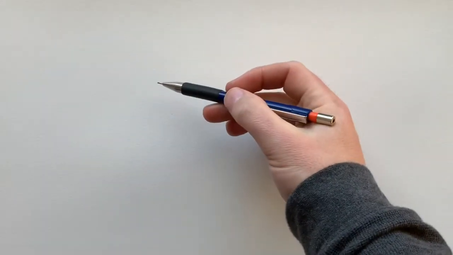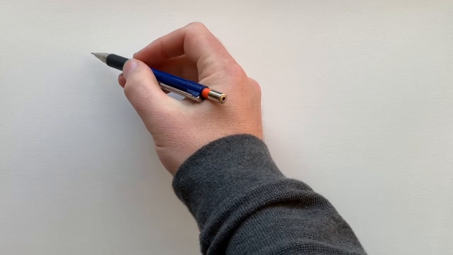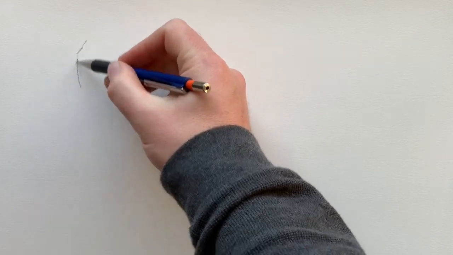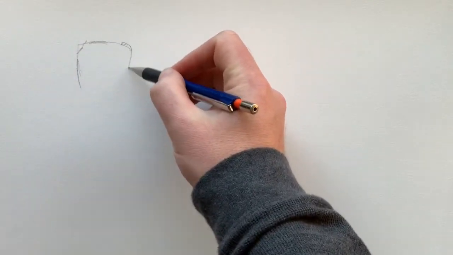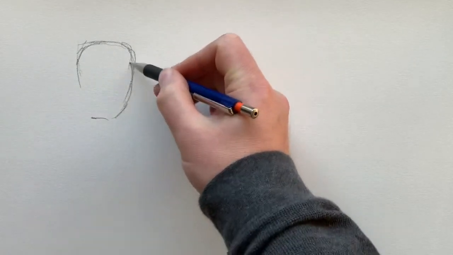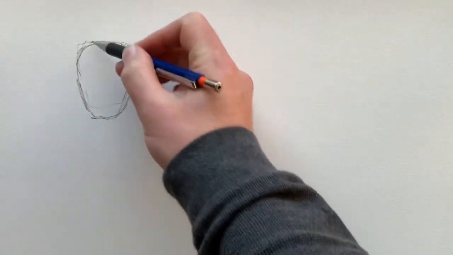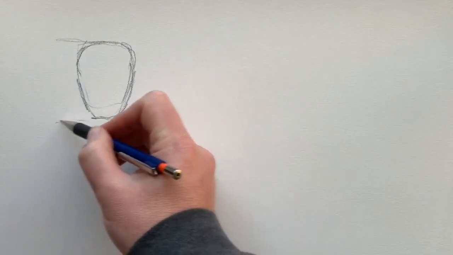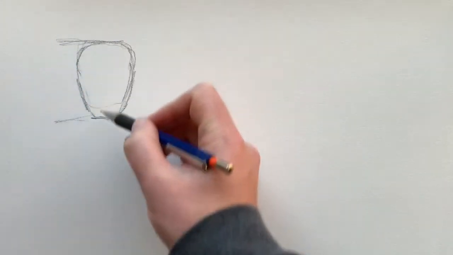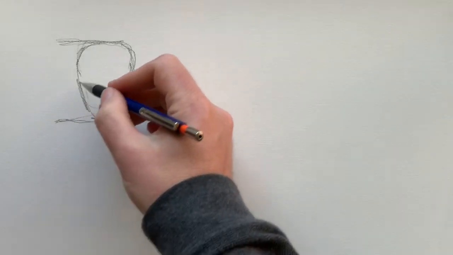Let's start to have a look at the proportions of the face. To begin with, we're going to look at some of the divisions of the face. I'm just going to draw a basic ovoid shape, and we're looking here at the crown, the top of the head, and the chin barrel down here as being the base.